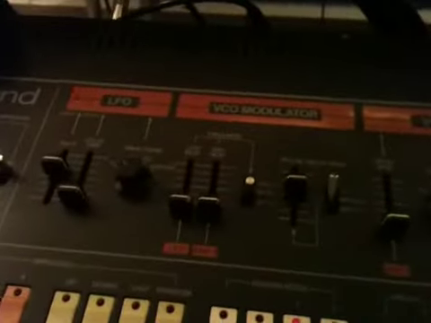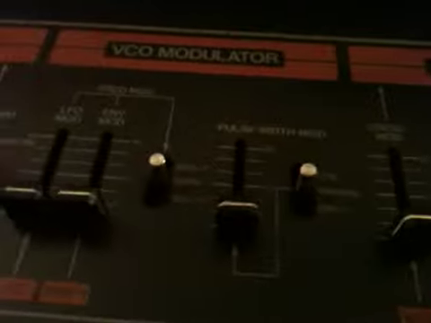Switch the LFO on. Now our pulse width is being modulated by the random sample and hold. Saw wave. Square wave. And our sine wave. Okay, and there's the basics of the LFO routing to the VCO, VCF, and VCA, and also our pulse width modulation. And that is the Jupiter-8 LFO.